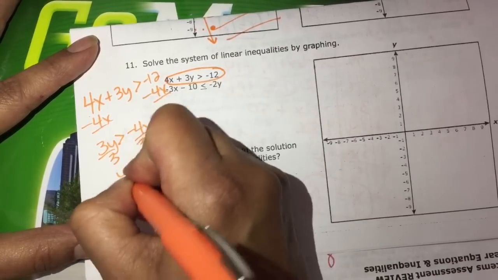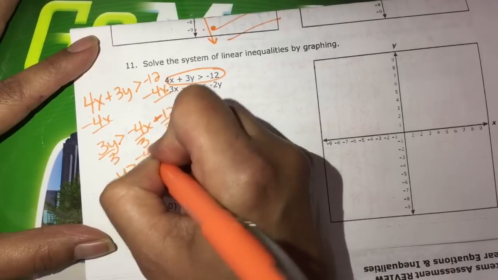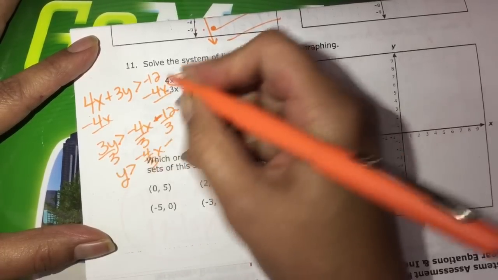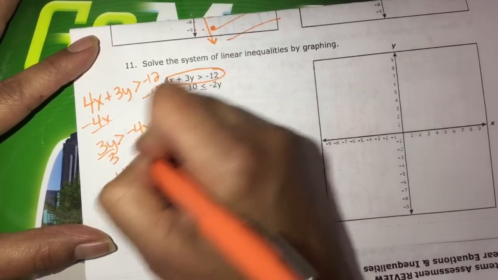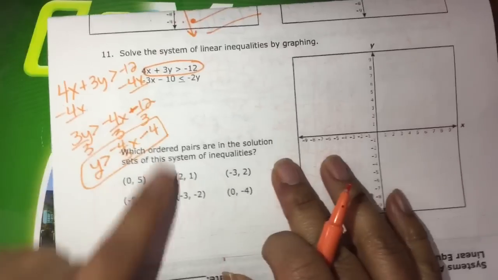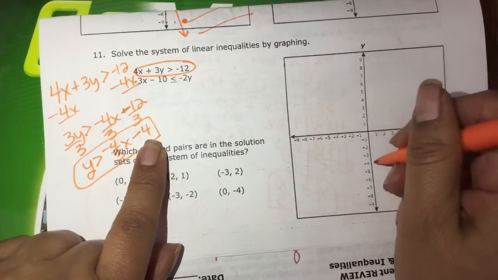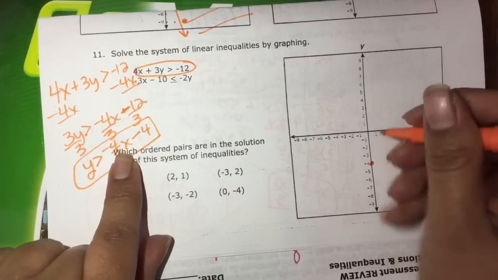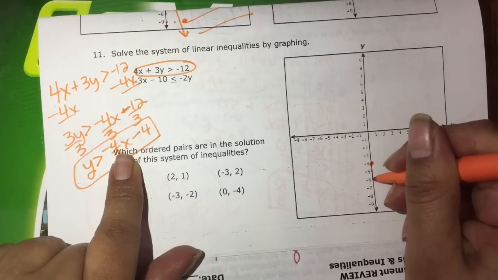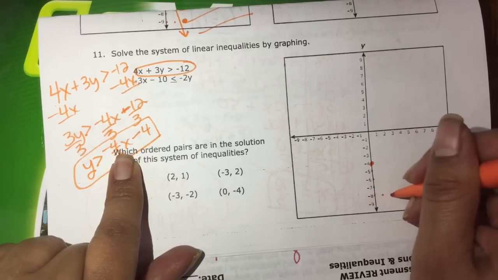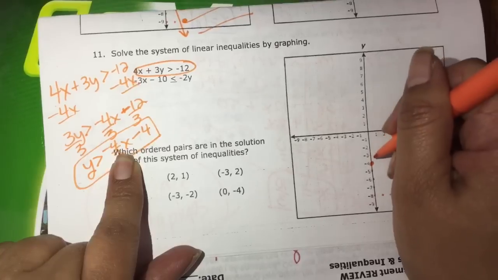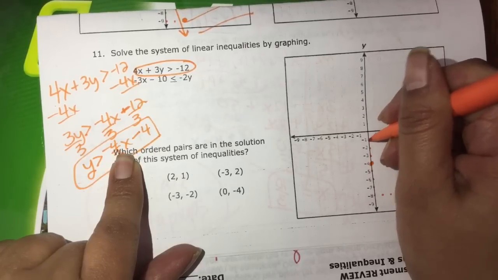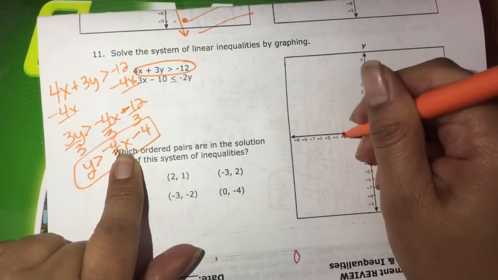So then we get y is greater than -4/3 x minus 12 divided by 3, 4. So there's our first inequality. Let's graph it. -4 on the y-axis. Slope is -4/3, so we go down 4 and over 3. And then we can also go up 4 and left 3.